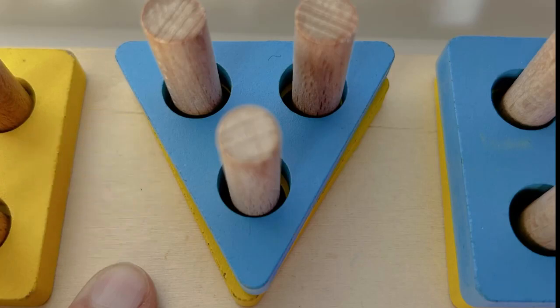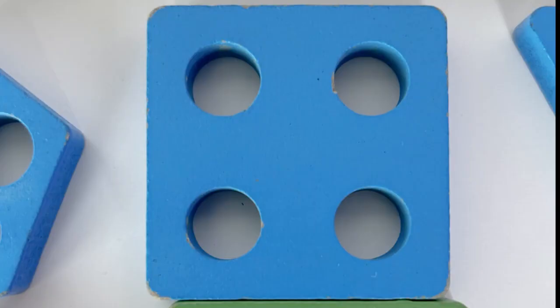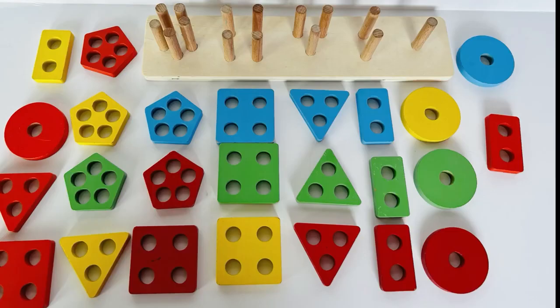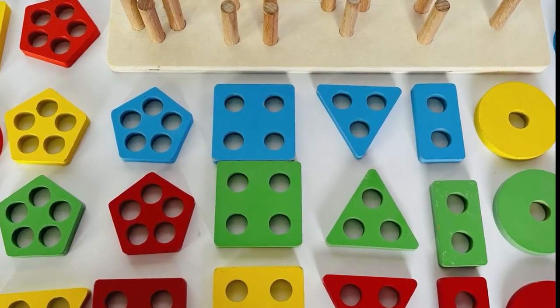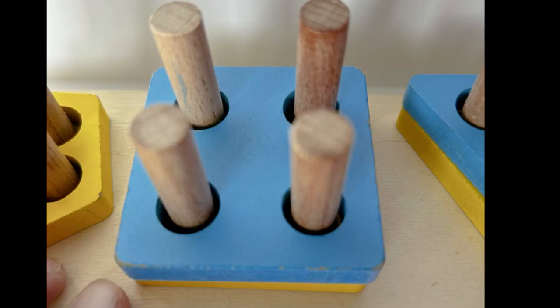The blue triangle. What's next? We need, that's right, a square. Can you find this blue square in our pile of shapes? Look closely. Where is the blue square? You did it again. Look at that. The blue square. Let's get it back on our puzzle.